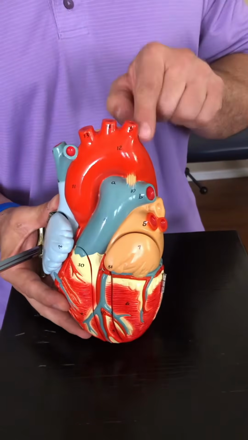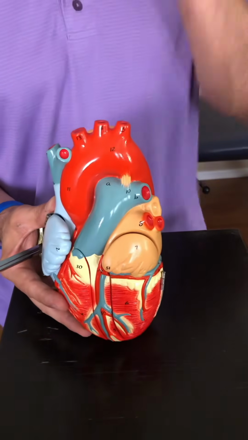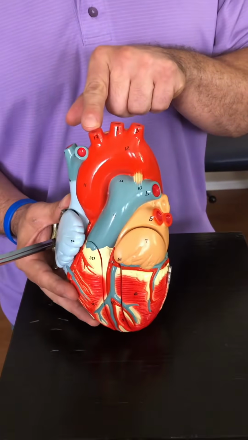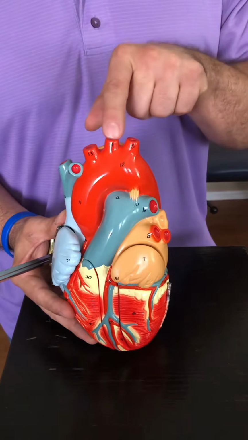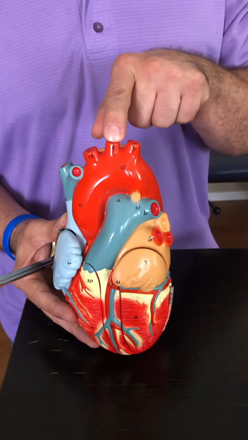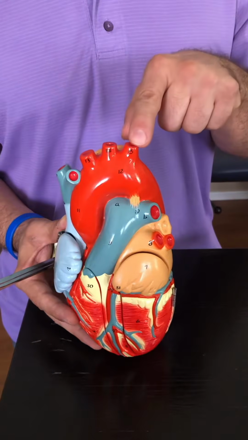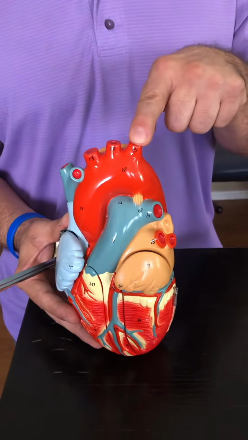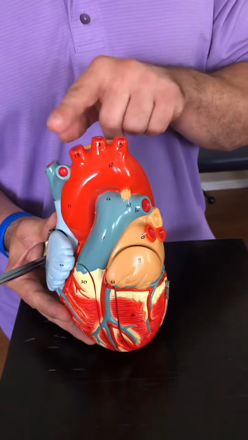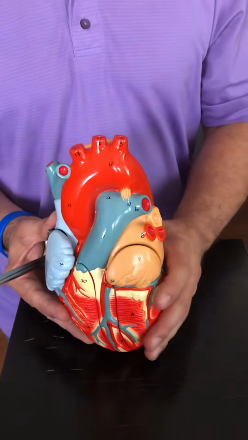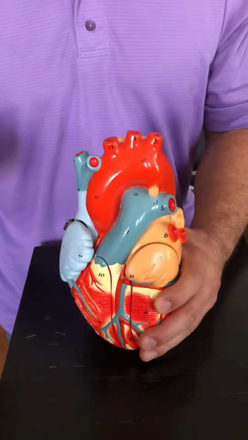We have three arteries, B, C, S. That's a little mnemonic to help you remember it. B is for brachiocephalic trunk. The C is for the left common carotid artery, and the S is for subclavian, so left subclavian artery. Now there is a right subclavian and a right common carotid that comes off of this trunk. Again, I have to show that on other systemic models.